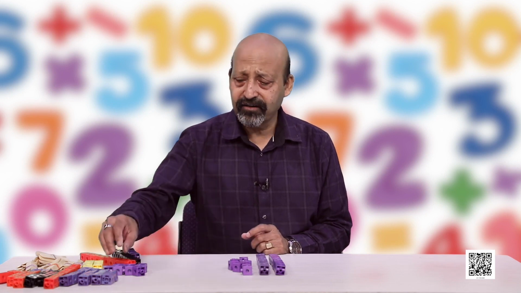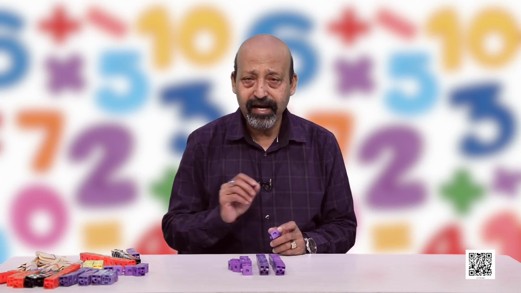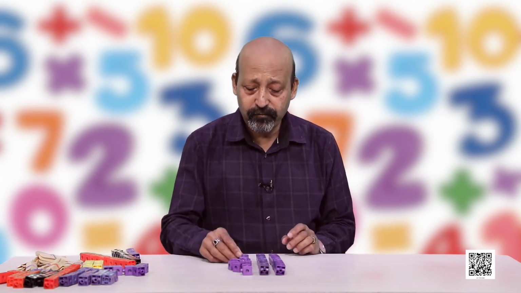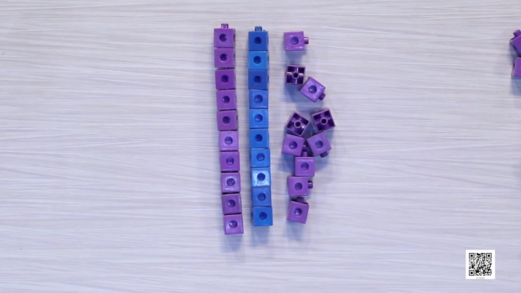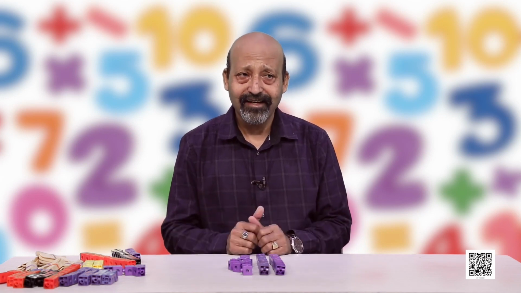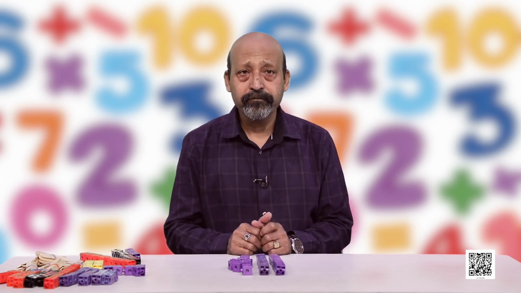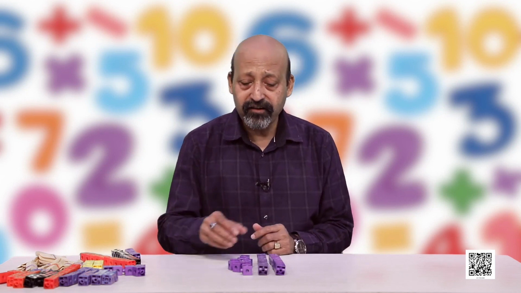So what comes after 27? If we add 1 more, we get 28. 1 more will be 29 and 1 more will be 30. So we have now 30 blocks and these 30 blocks even can be written in different ways. How? Let us see. There are these 2 blocks of 10 and how can we say?